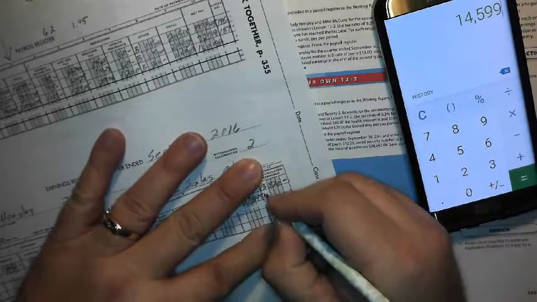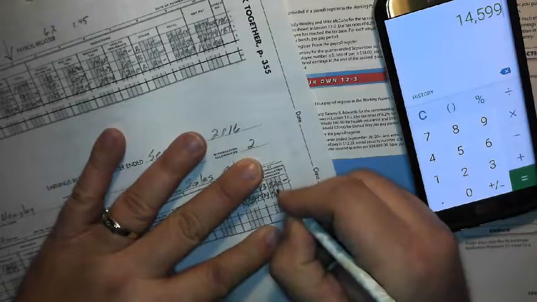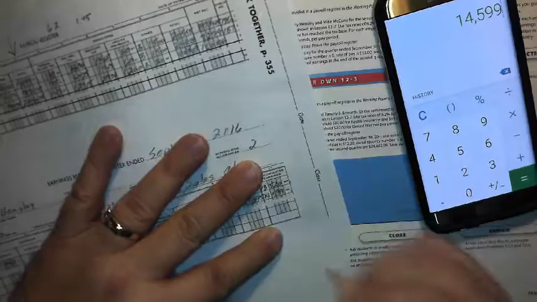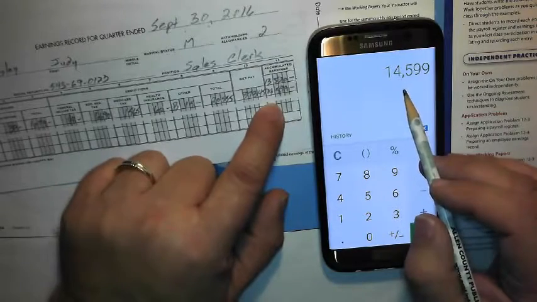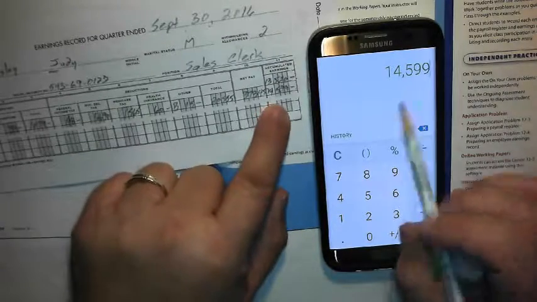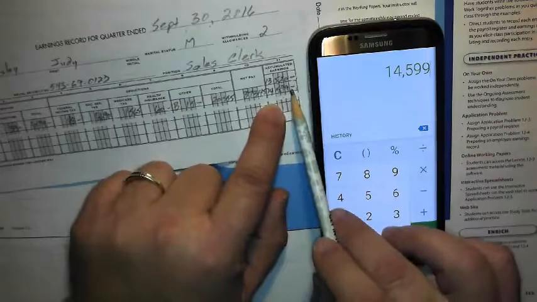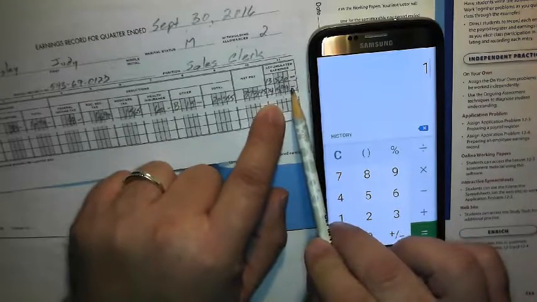So that is what goes there, $14,599. Because that is going to be the accumulated earnings gross, not net.